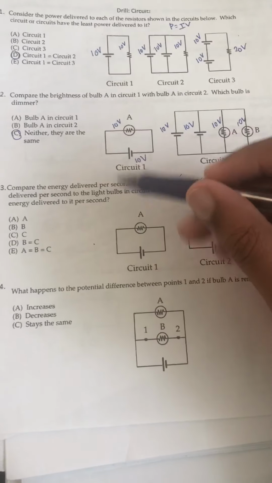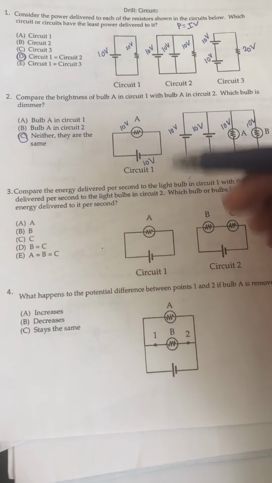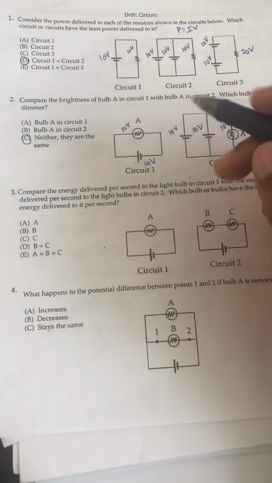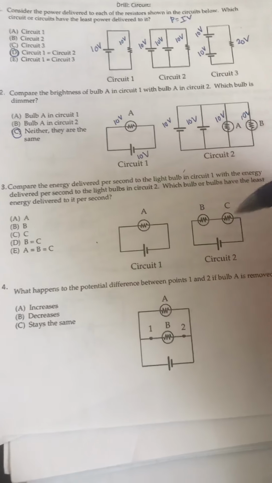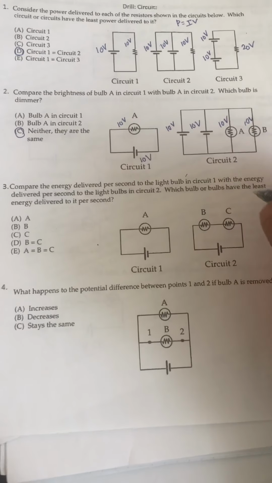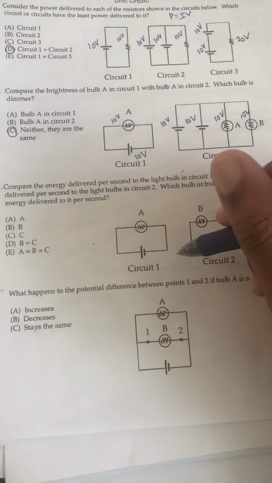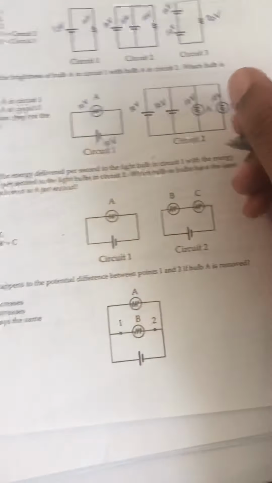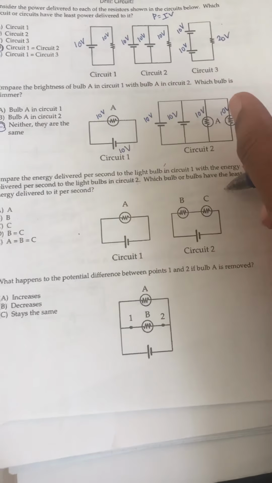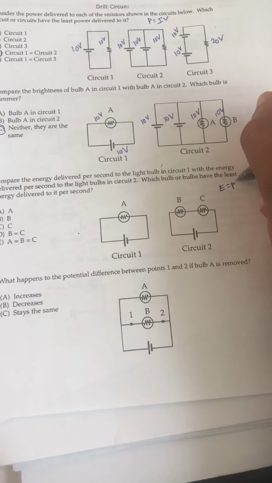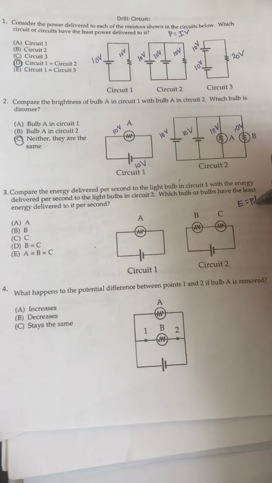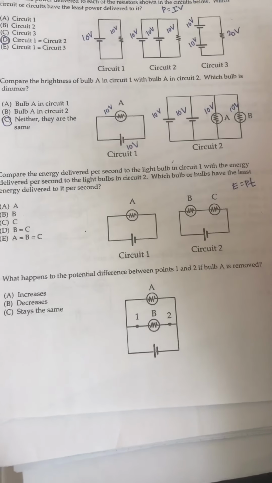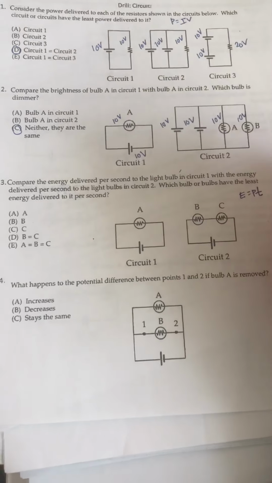Now for number 3, compare the energy delivered per second to the light bulb in circuit 1 with the energy delivered per second to the light bulb in circuit 2. Which bulb or bulbs have the least energy delivered to it per second? First, energy is equal to the power times time. So whichever bulb has the lowest power will be the bulb that has the less energy.